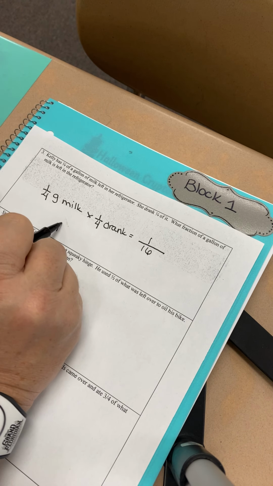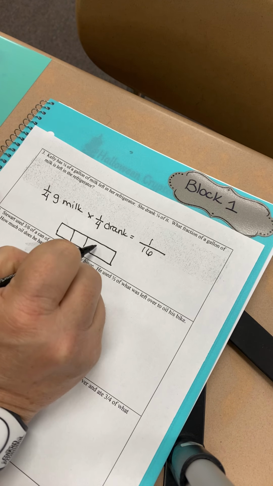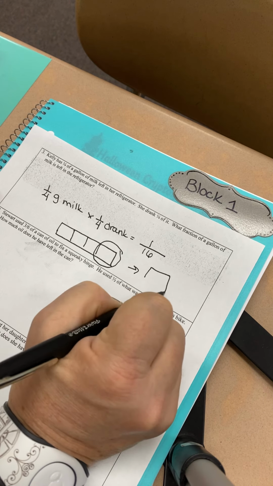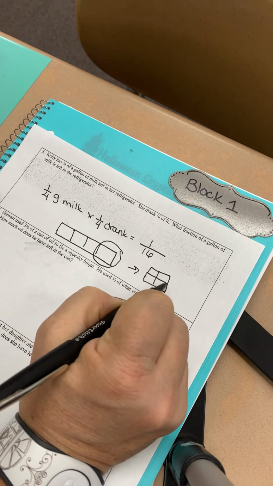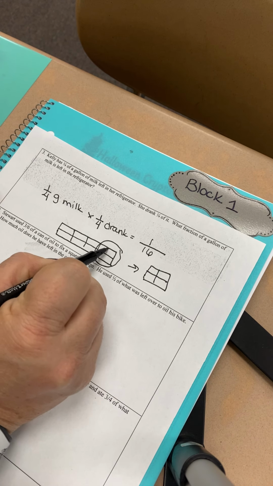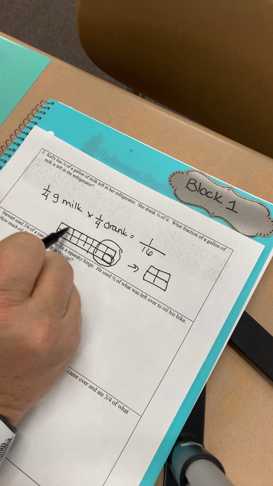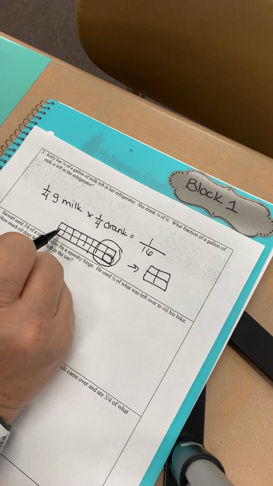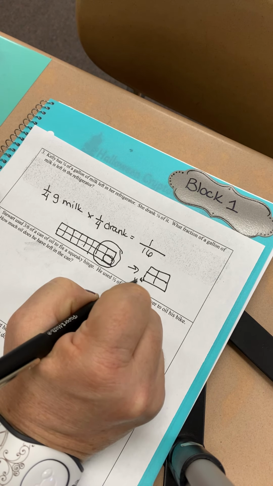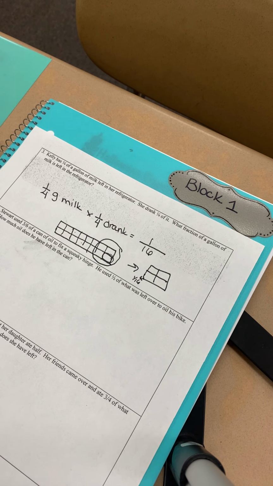So here's what this looks like. If I take this fraction and I have 1/4 of it, so I'm just going to take this piece right here and I'm going to cut that into fourths. So what that would look like is if I cut all these into fourths, I actually have 1/16. There's 1, 2, 3, 4, 5, 6, 7, 8, 9, 10, 11, 12, 13, 14, 15, 16. So this little piece that's left is 1/16 of what is left. And that is why I have 1/16.